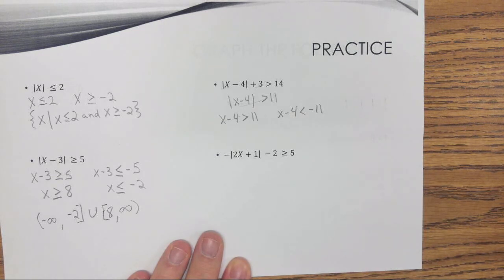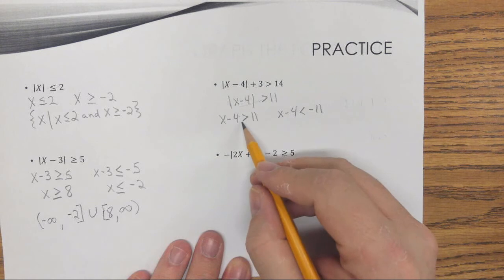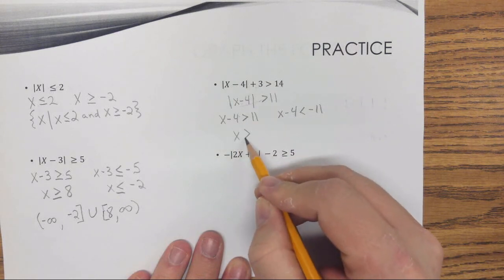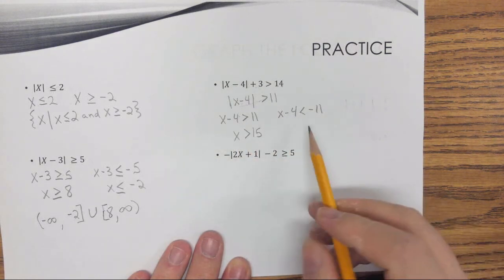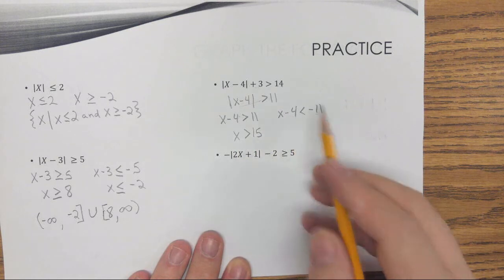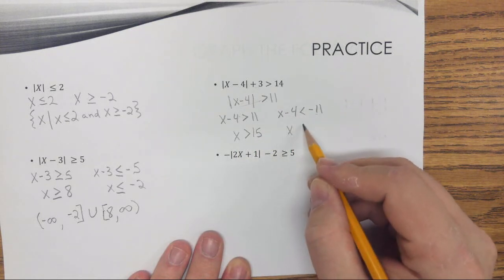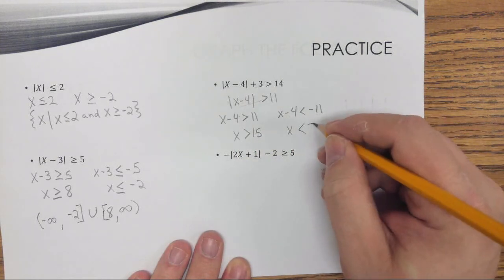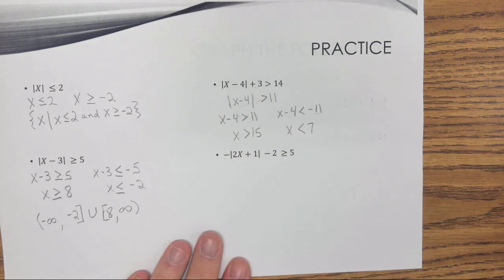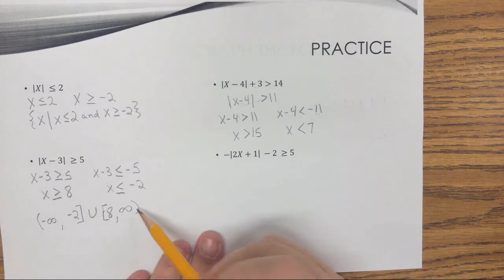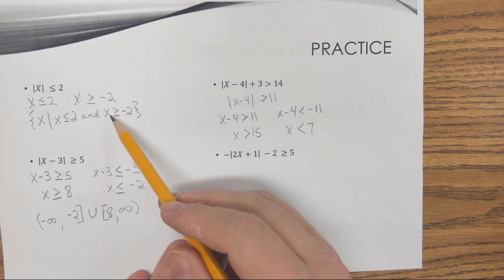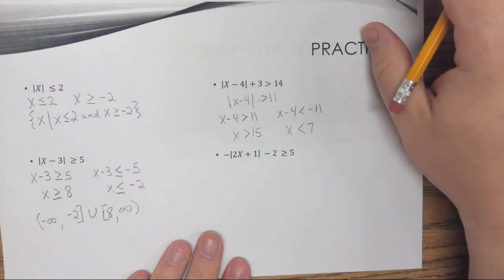Okay. Add 4 to both sides on this one. I get x is greater than 15. Add 4 to both sides on this one. I get x is less than 7. Okay. I'll leave it to you to think about how to write this in interval and or set builder notation.